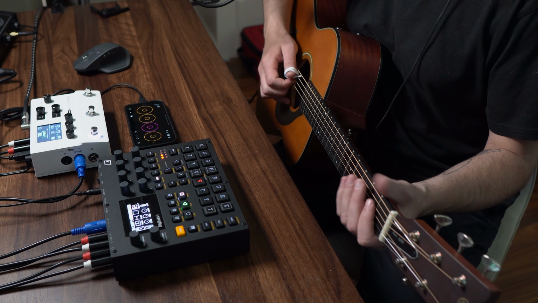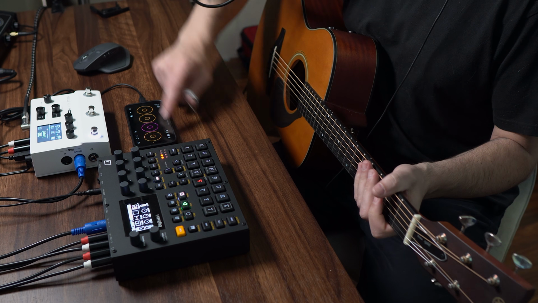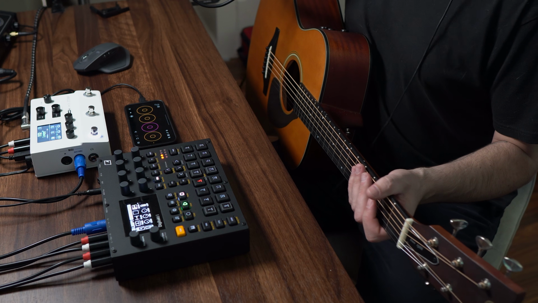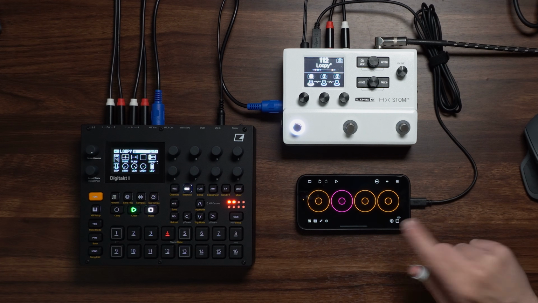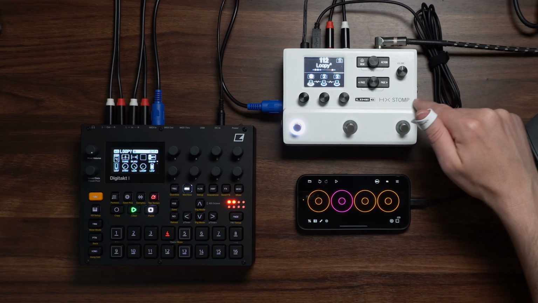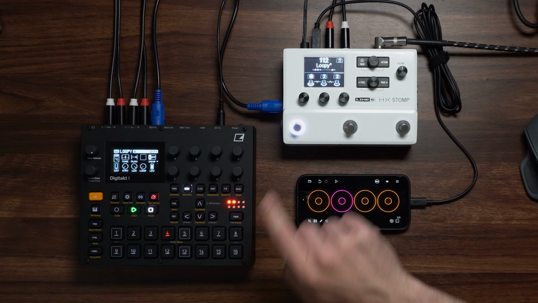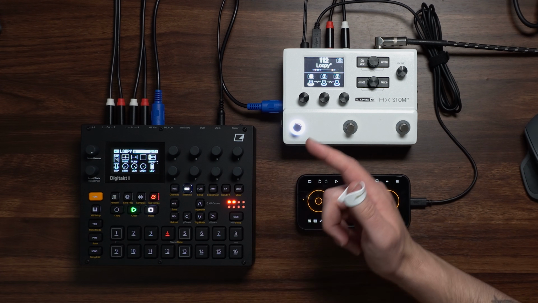So not only do you hear my direct signal, but also my loops when they're playing back will be playing through the HX Stomp, if that makes sense. And the other crazy thing is that Loopy Pro is sending clock and transport out of this USB cable into HX Stomp, which is then sending that clock and transport out of the USB port into Digitakt.